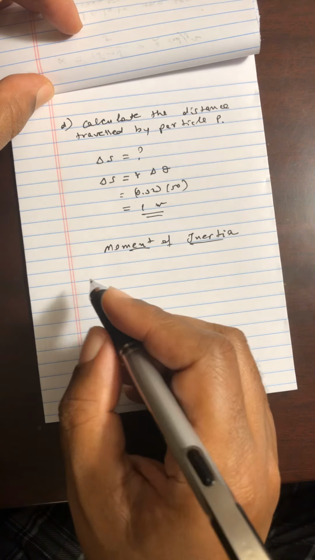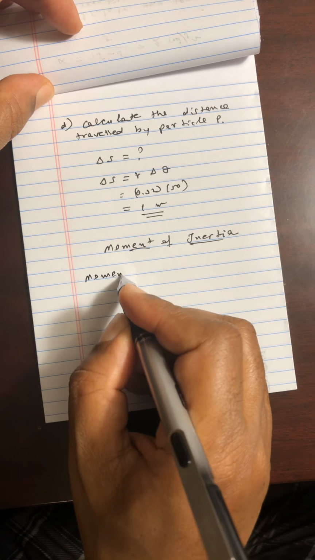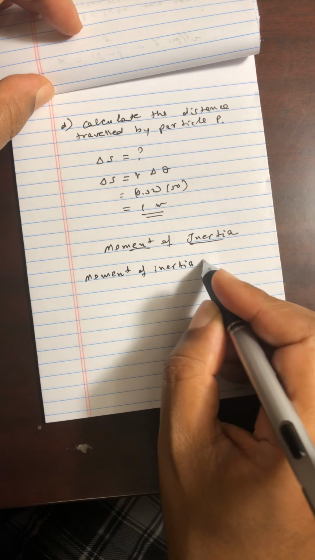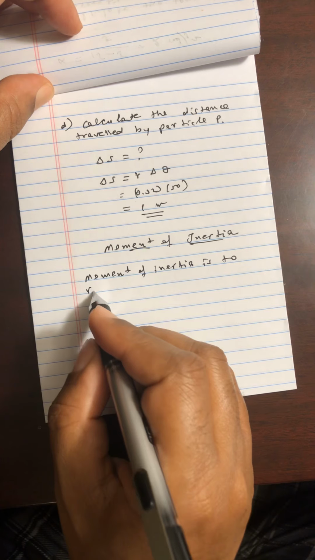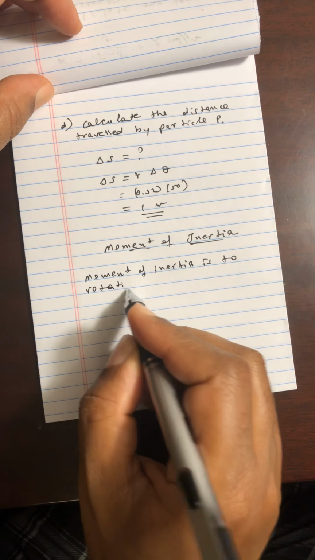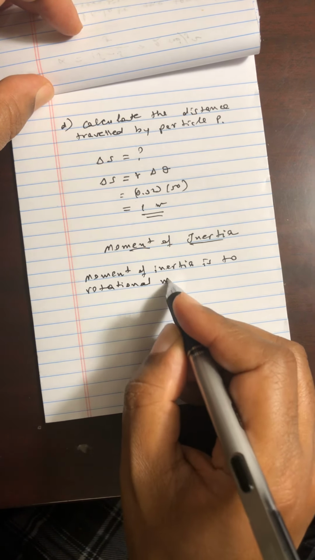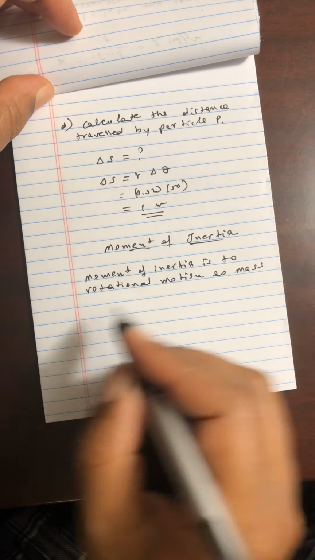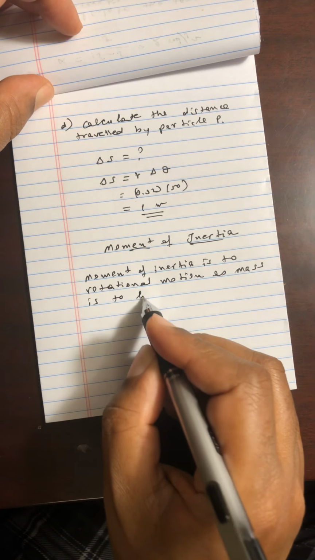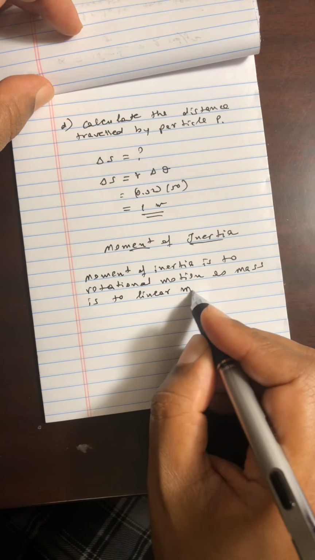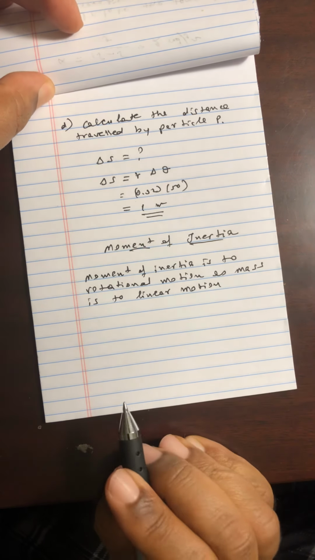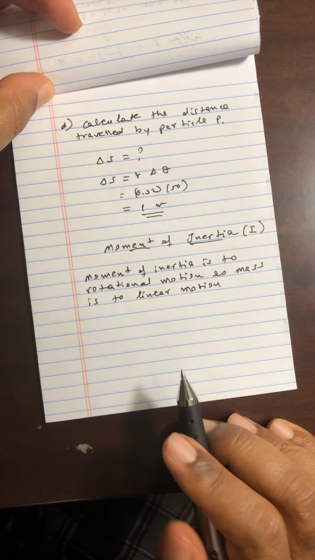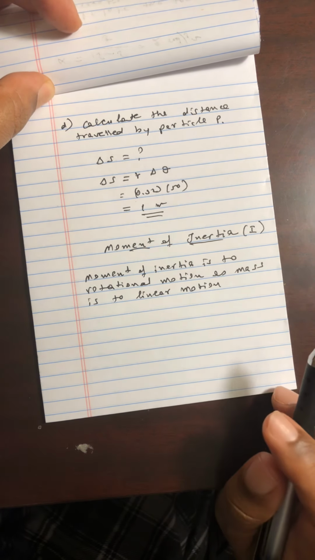So you can say that moment of inertia is to rotational motion as mass is to linear motion. This is the physical quantity that serves the same purpose as mass for linear motion.